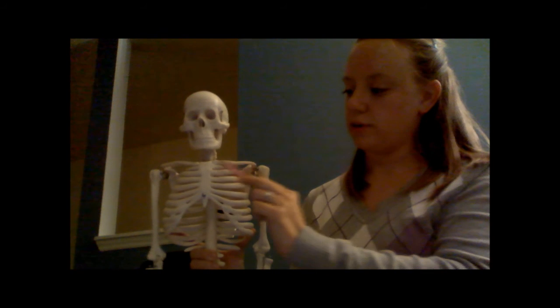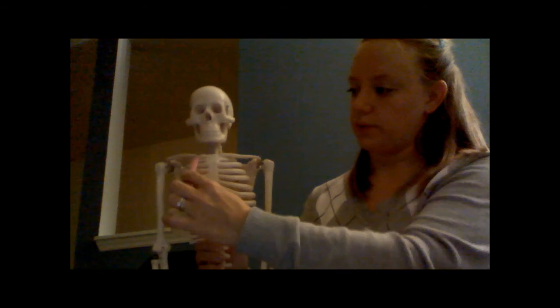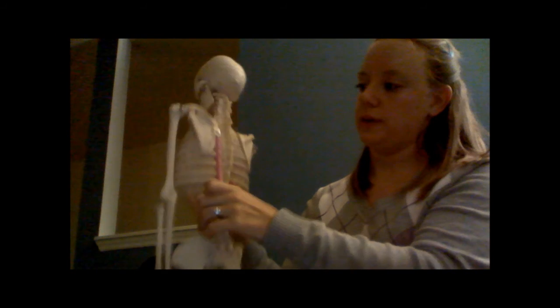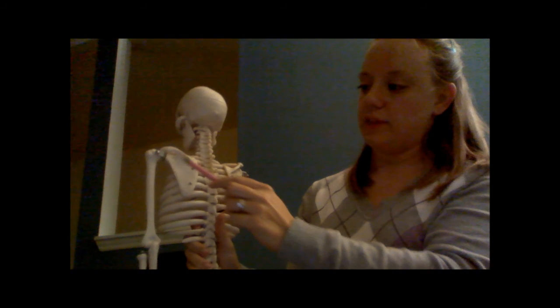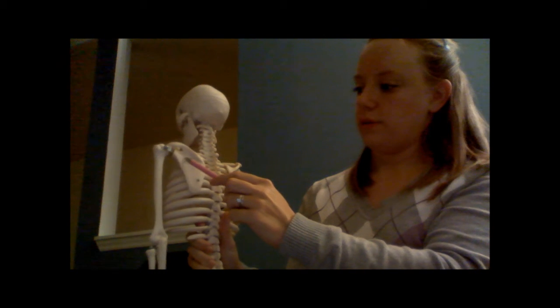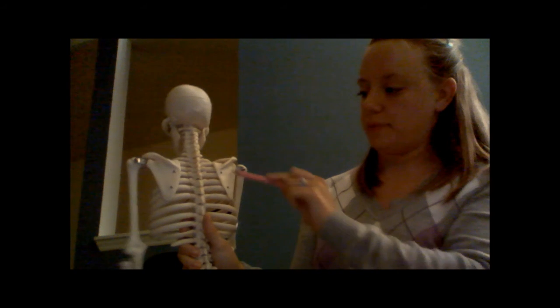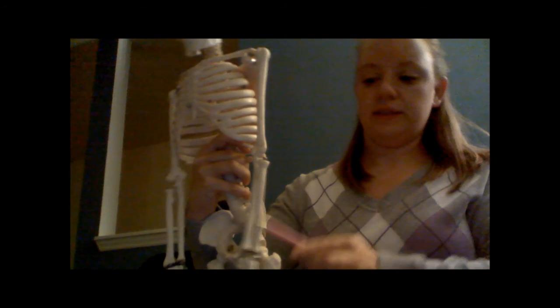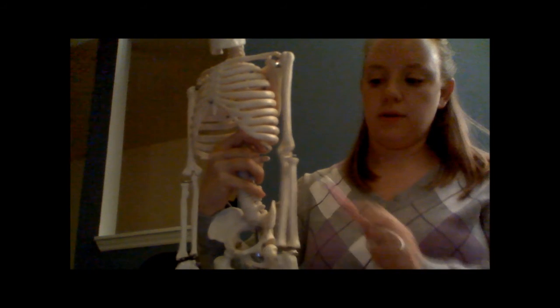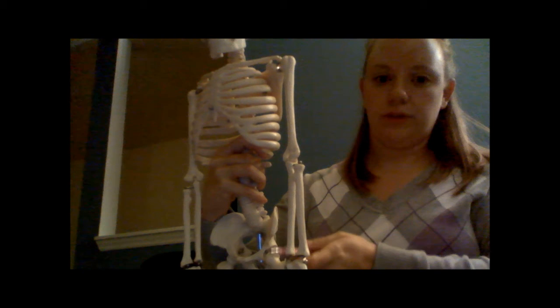So then we've got the bones of the upper extremities. So we have the clavicle here, left and right, and then the scapula on the posterior. So we have the left scapula and the right scapula. Then here is this called the humerus, and we have the radius on this side, and then the ulna on this side.